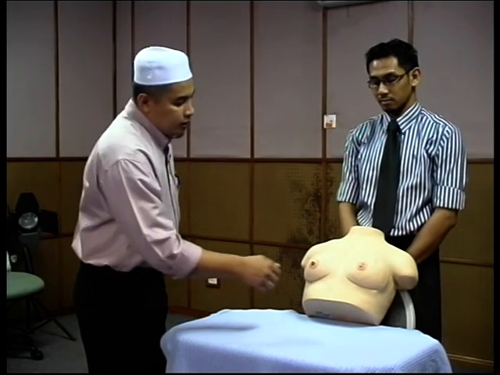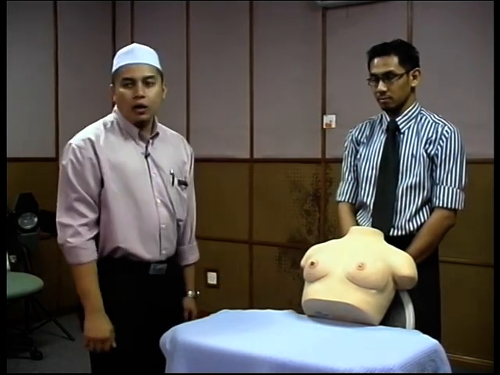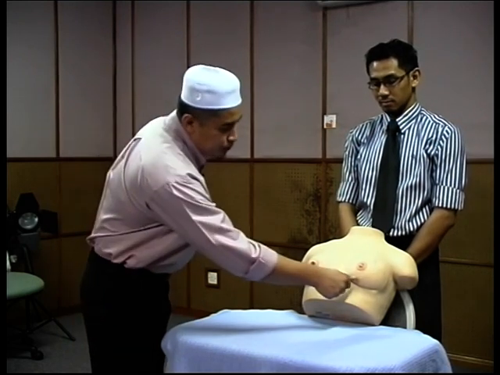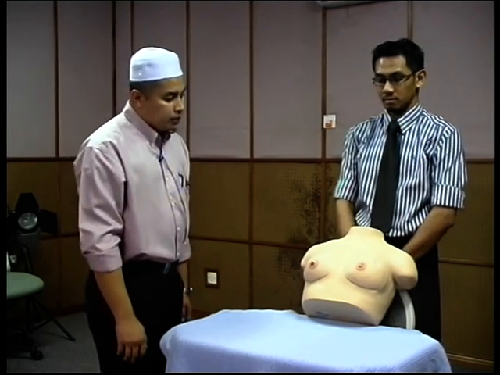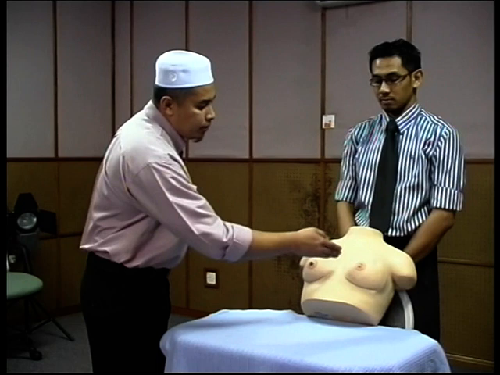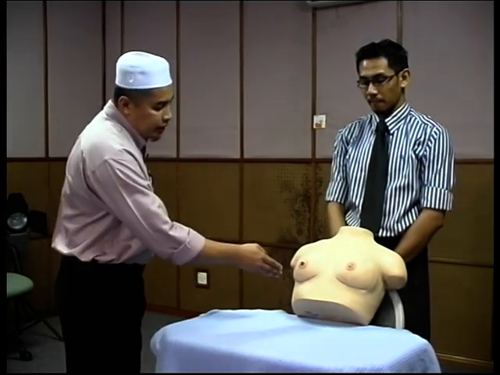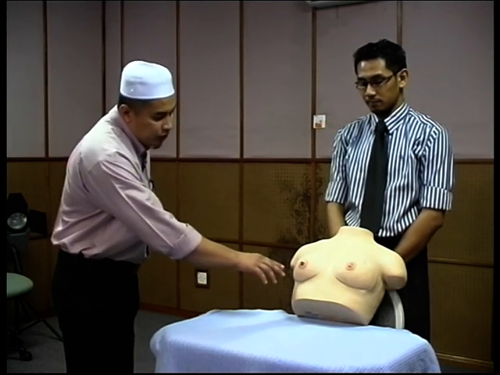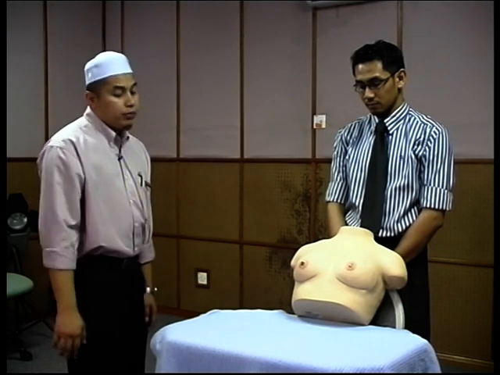However, there is presence of skin dimpling at the upper outer quadrant of the left breast. There's a presence of peau d'orange on the lower outer quadrant of the left breast. Otherwise, the other side of the breast looks normal. On the right side, there is a presence of skin hyperpigmentation with reddish spot on the right lower outer quadrant of the breast.